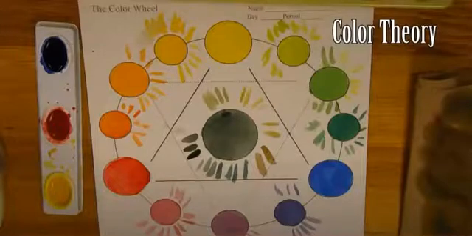This is the completed color wheel, and in this video, you'll watch it be painted. So I want to share with you what primary, secondary, and tertiary colors are. You'll see the words on the screen in a minute.